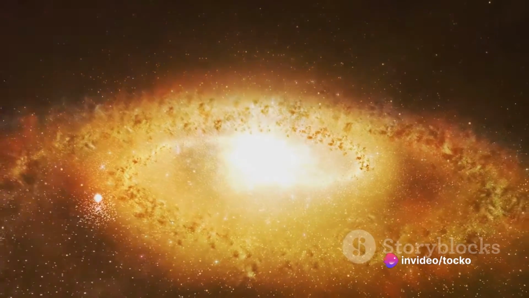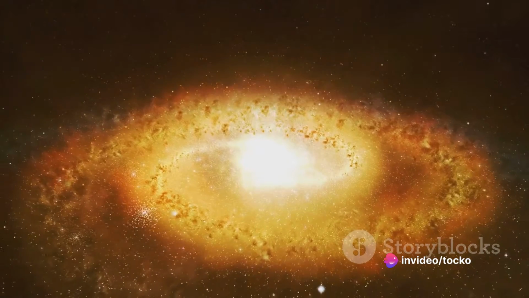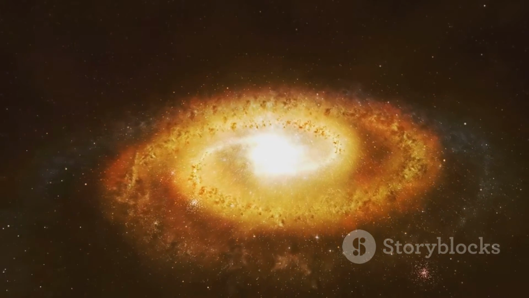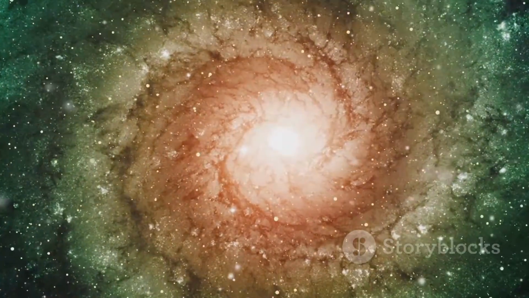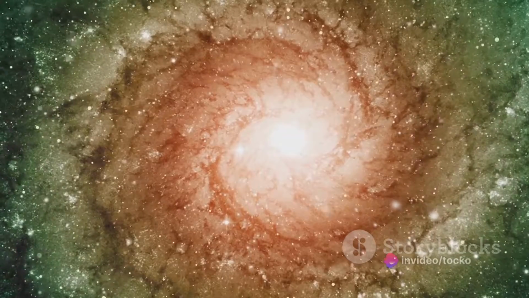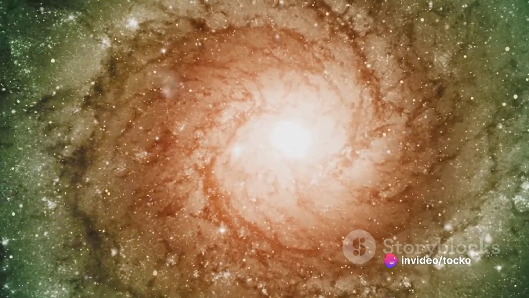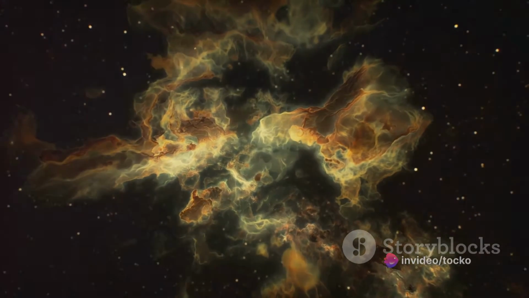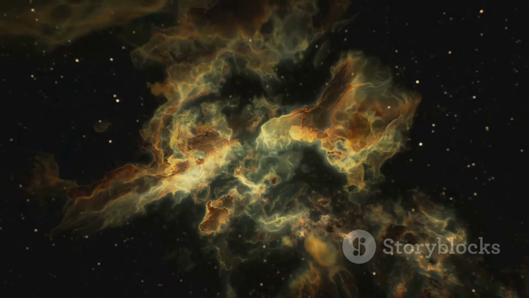Next up, we have globular clusters. These are the elders of the galaxy, ancient and tightly bound, each containing hundreds of thousands, even millions of stars. Residing in the halo of the galaxy, globular clusters orbit the galactic core like satellites, their densely packed stars creating a spherical shape. Lastly, we have young stellar clusters, the infants of the stellar families.